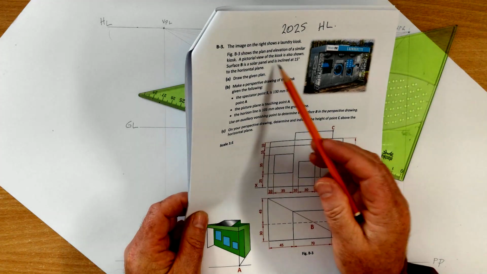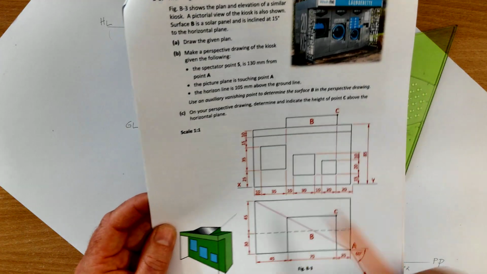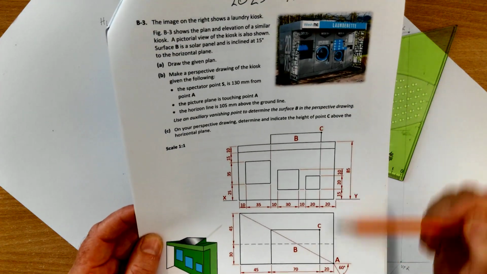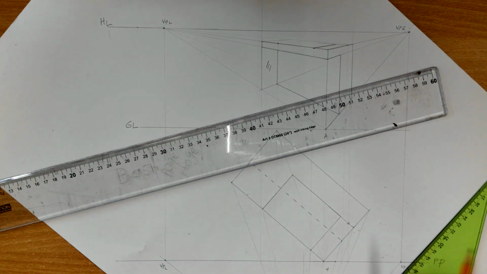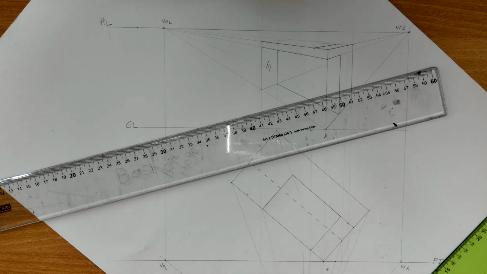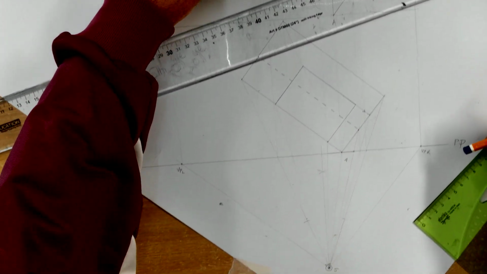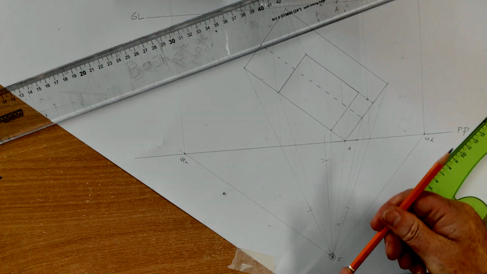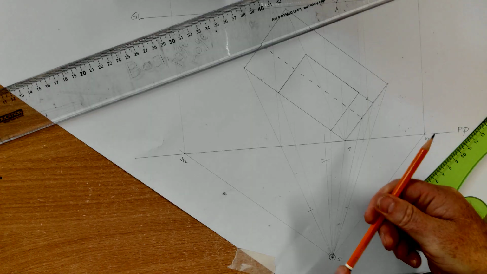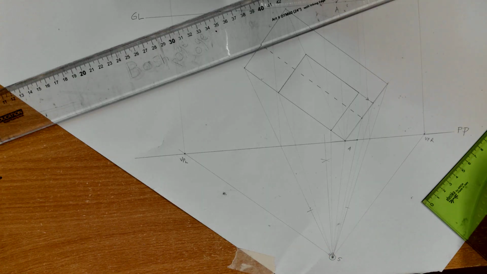So they said there that the solar panel is inclined at 15 degrees, so it's sloping upwards here at an angle of 15 degrees, and because it's going this way, I want the spectator to, instead of looking horizontal, look upwards at an angle of 15 degrees. So 15 degrees upwards.